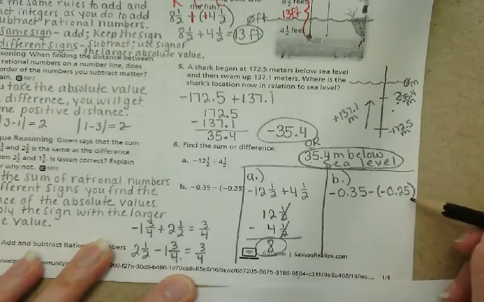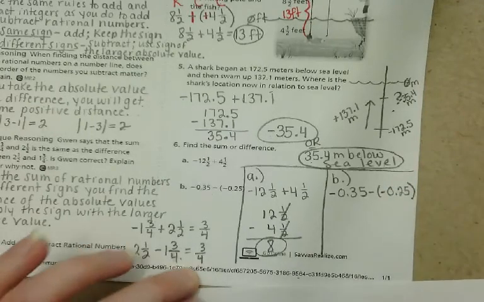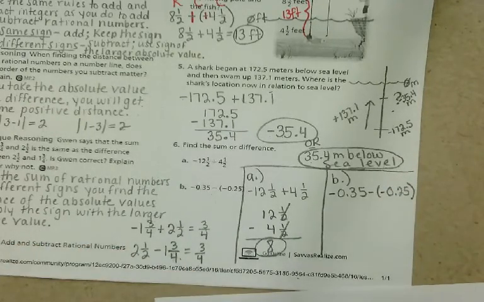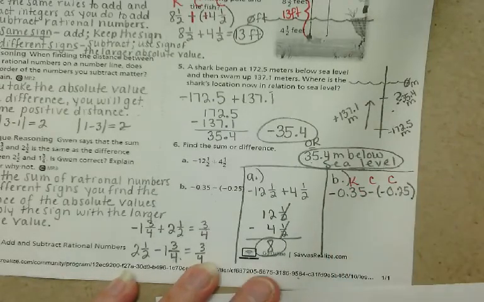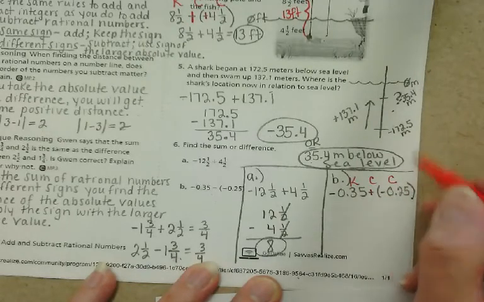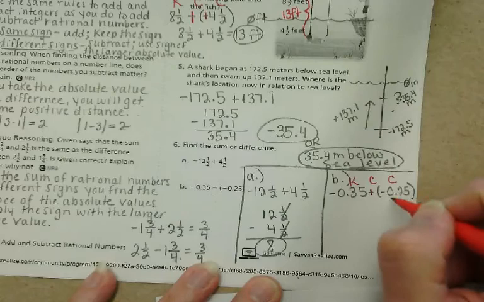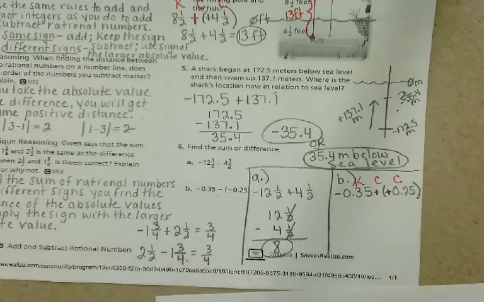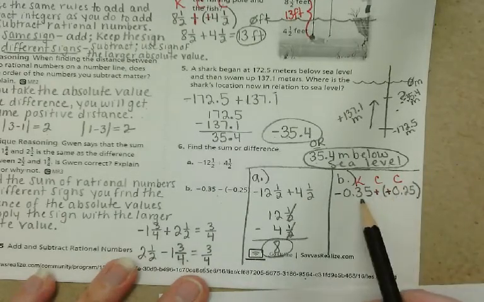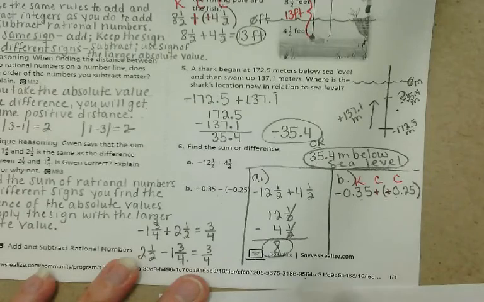Okay, so I just rewrote the problem here, and since it is a subtraction problem, I need to keep change, apply the additive inverse. So the minus or the subtraction becomes an addition symbol, and the negative becomes a plus. Again, I have opposite signed numbers. These are not integers, but they're other rational numbers.